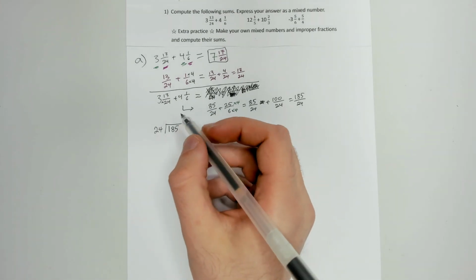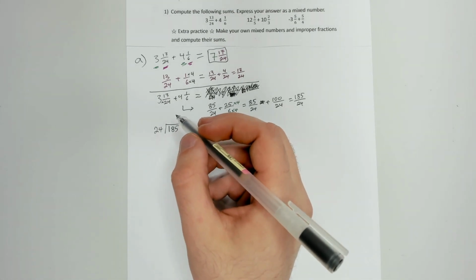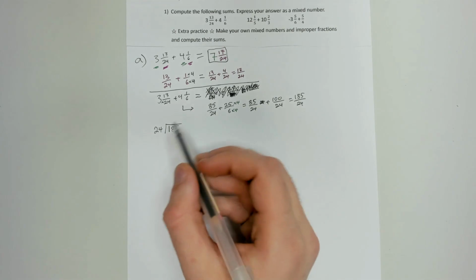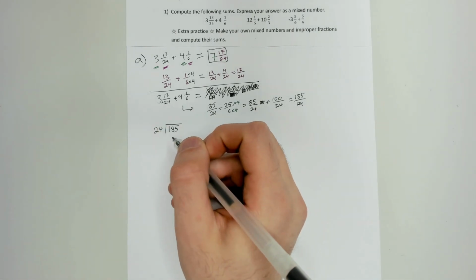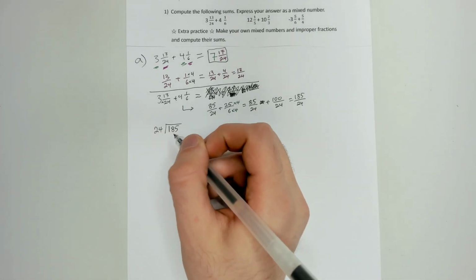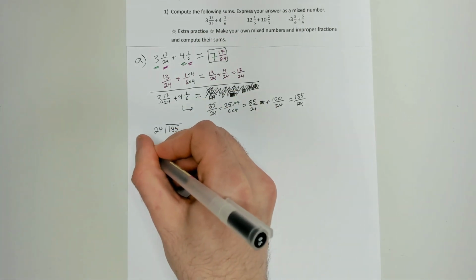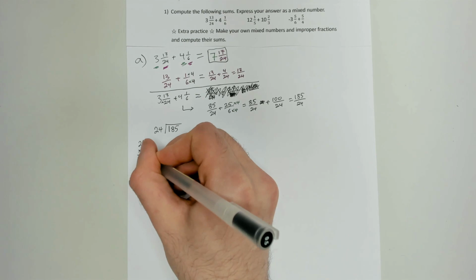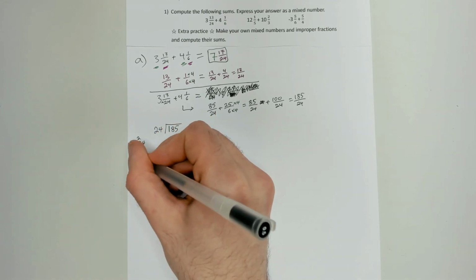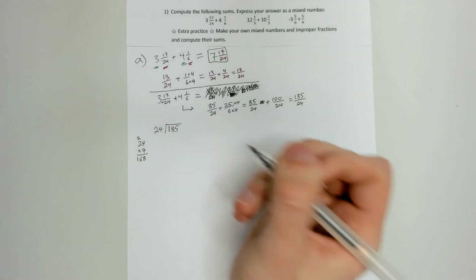So let's try, I'm thinking maybe 7, since 2 times 7 is 14, so 20 times 7 will be 140, and then we'll just have a little bit more. So let's try 24 times 7. 7 times 4 is 28, and 7 times 2 is 14. Add that carry of a 2, we get 168.